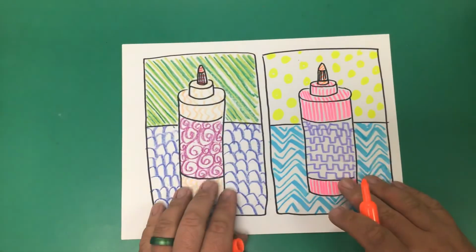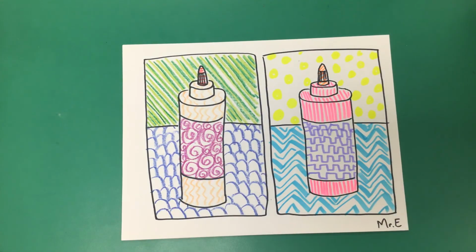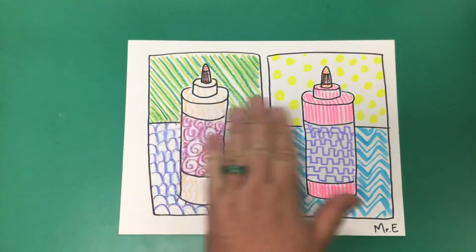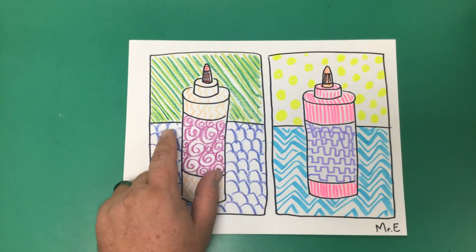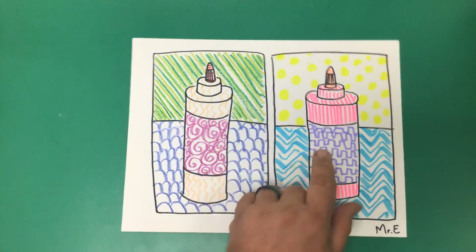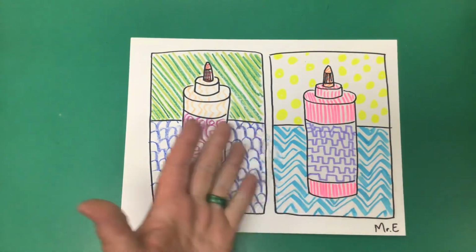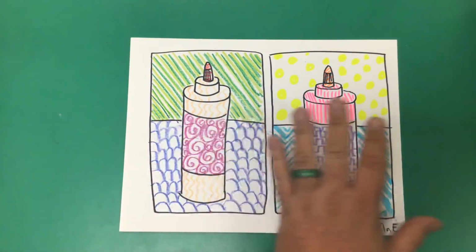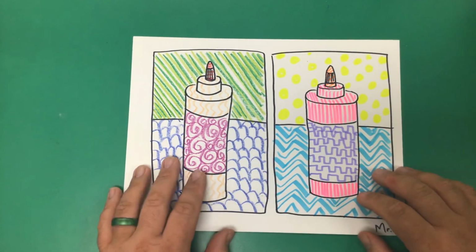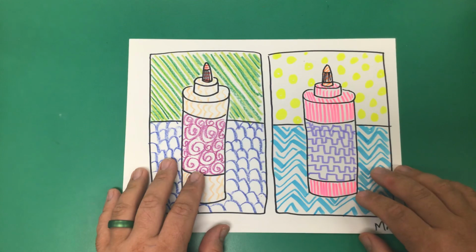You're doing a still life, like a shoe or an apple or something that you could set in front of you and draw. Draw it twice, and then use patterns to fill it in. And do it 2 different ways. Now, if you only have crayons, that's fine. Just maybe use different colors and different patterns on your second one. All right? Okay, guys, I can't wait to see this.